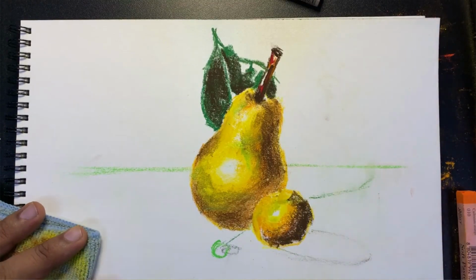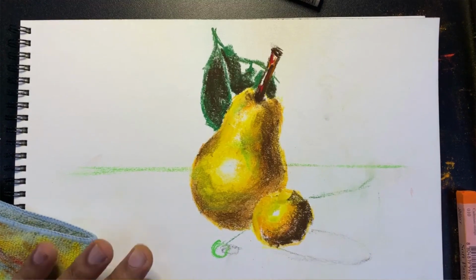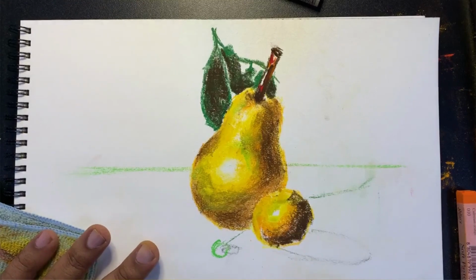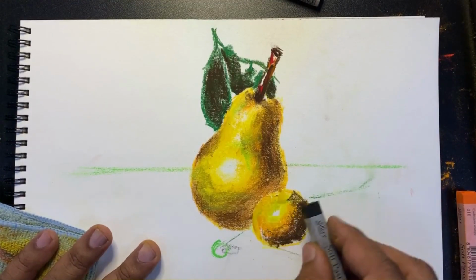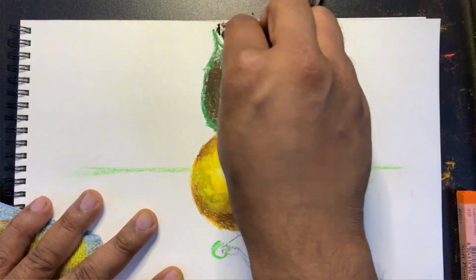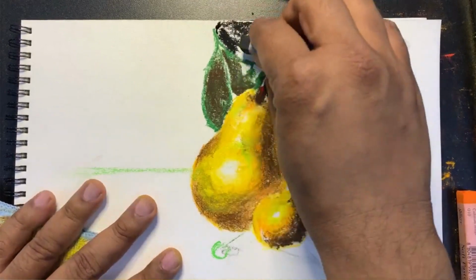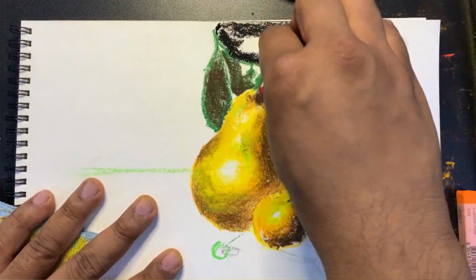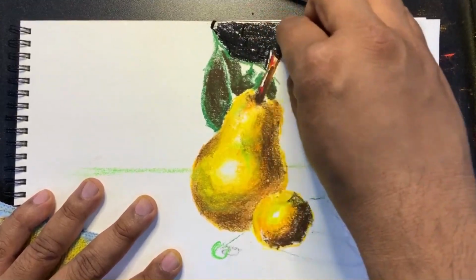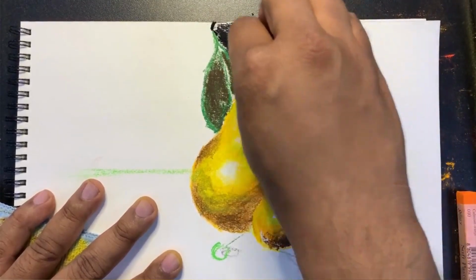Now I can work with some black, which is going to help me understand the beauty of our object. Okay, and there is an object which is just passing on this particular part, so we'll see that. So starting from the top, I can simply apply some black. Now you also get some soft pastels in loose separate colors.